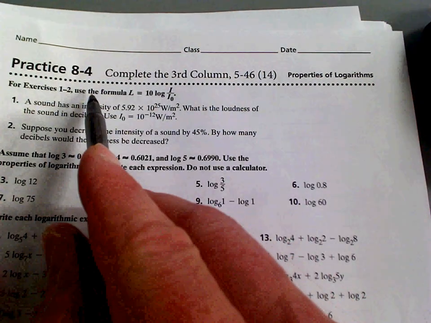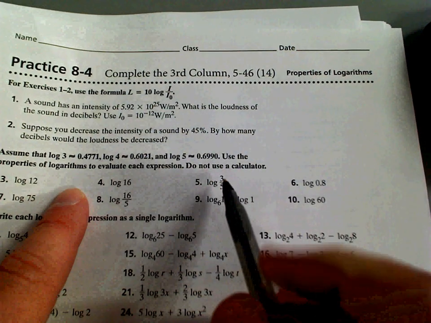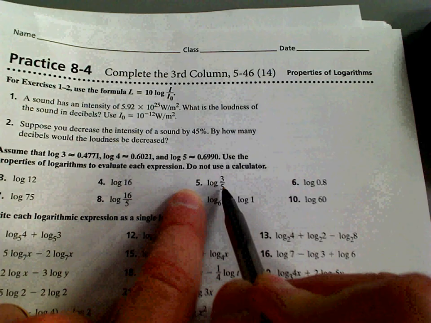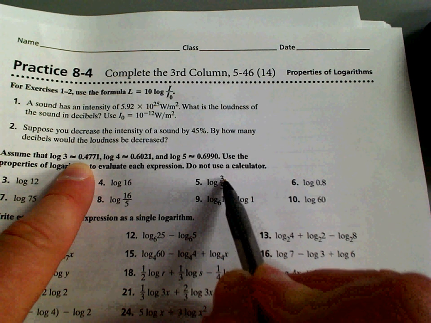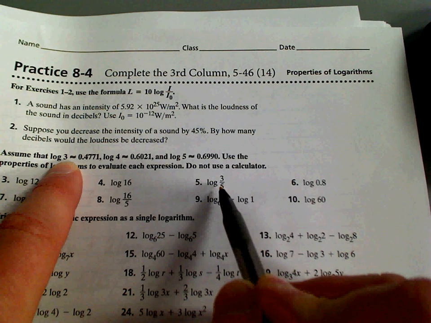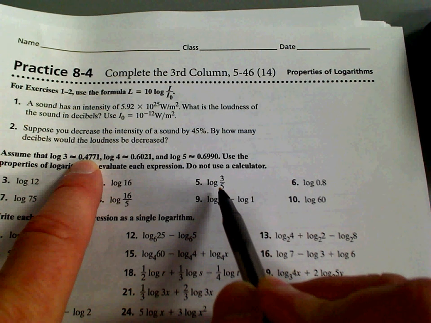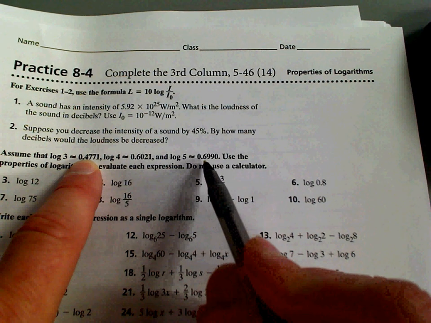Okay, one more time here on 8-4, properties of logarithms. We start with number 5, and we can approximate, not using a calculator here, the common log base 10 of 3 over 5. We know that log 3 is approximately 0.47 and log 5 is approximately 0.699.